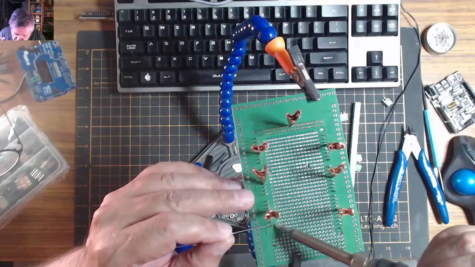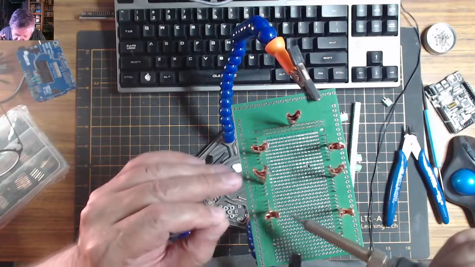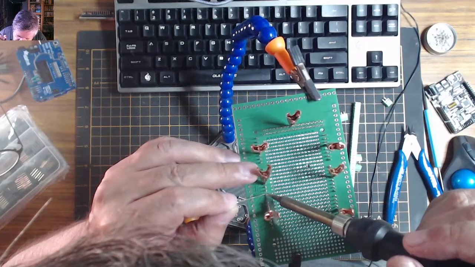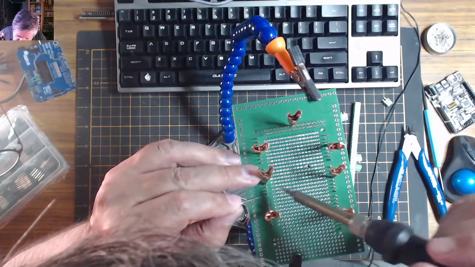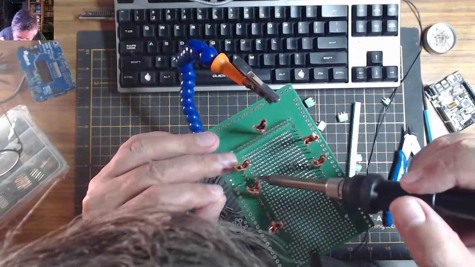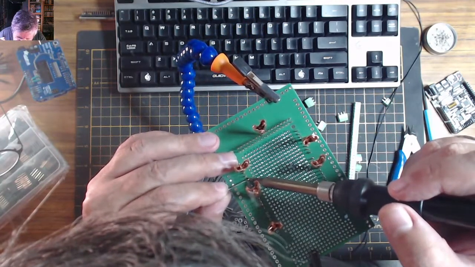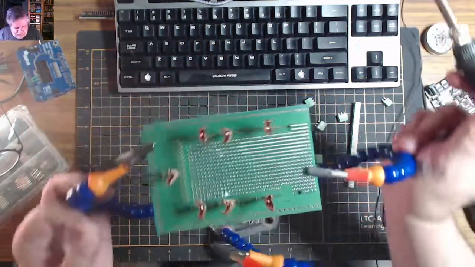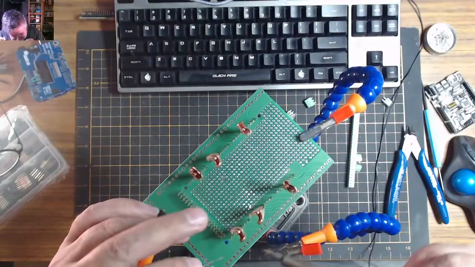All I'm doing is one leg right at the moment for all of them. Let's do our long one here.